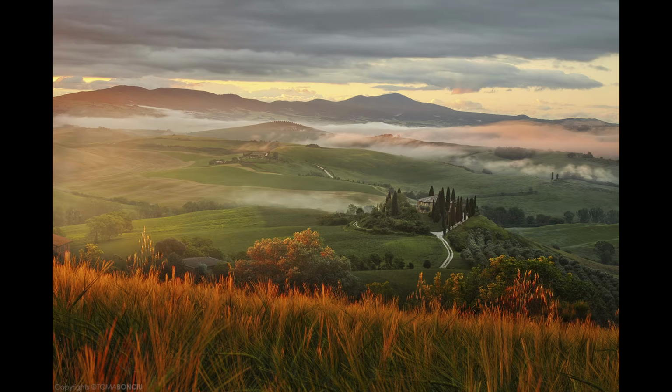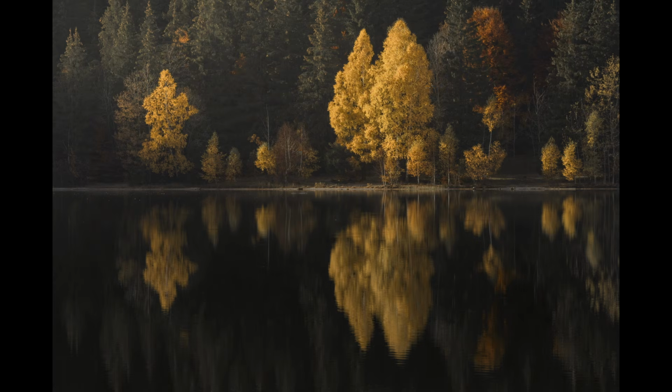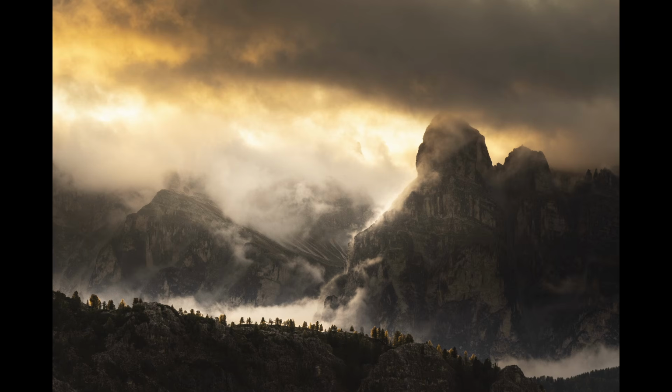So at the end of this video, you will find out my conclusion about the perfect focal length for landscape photography, and I think my conclusion will come as a small surprise for some of you. And the second thing that I'm going to tell you is what lens I have in my backpack.